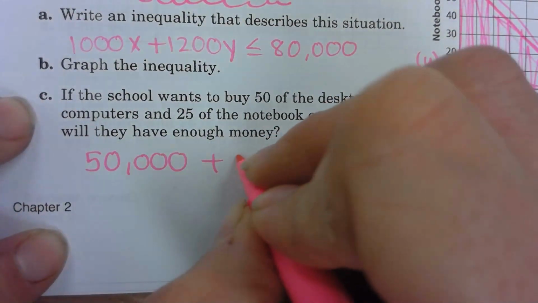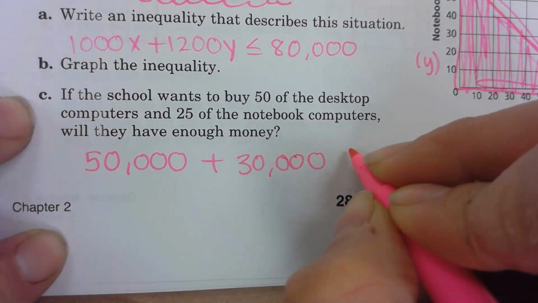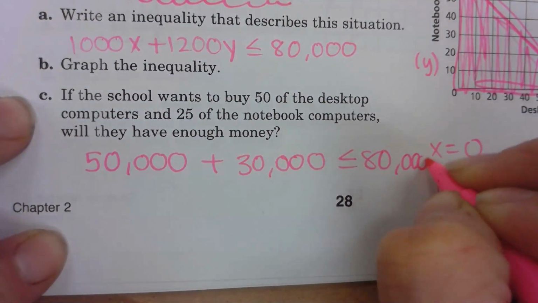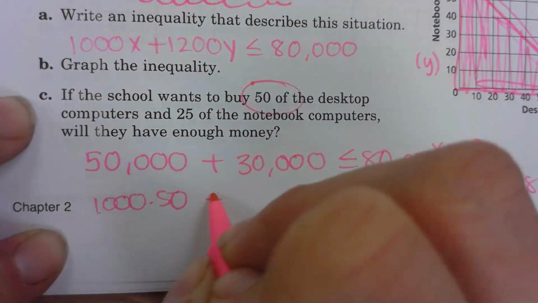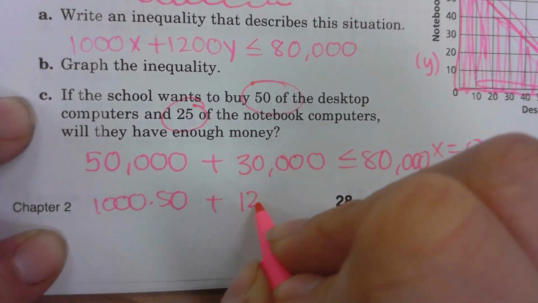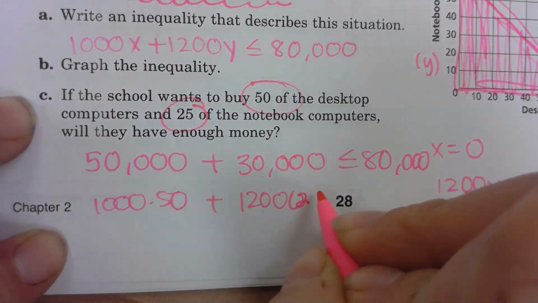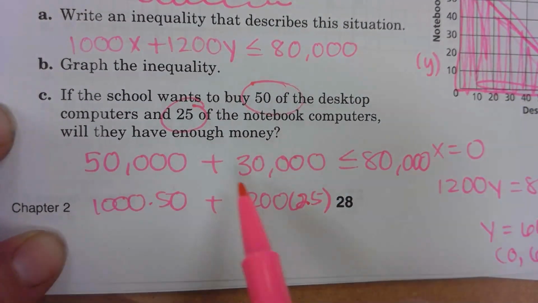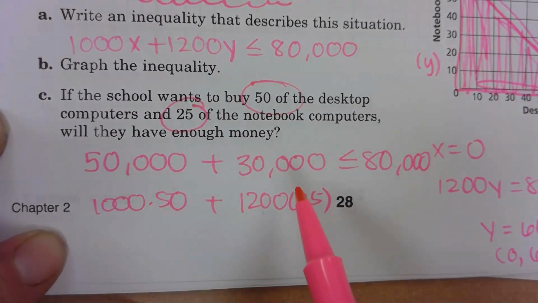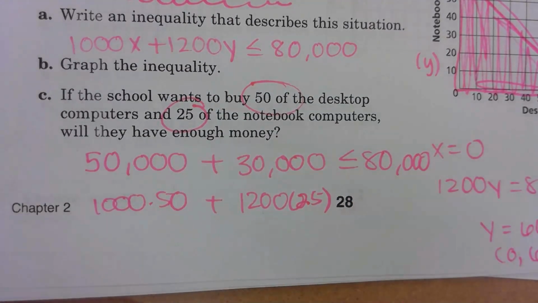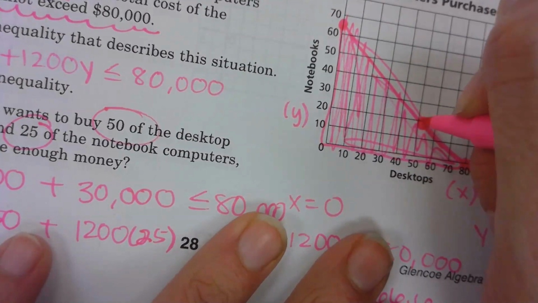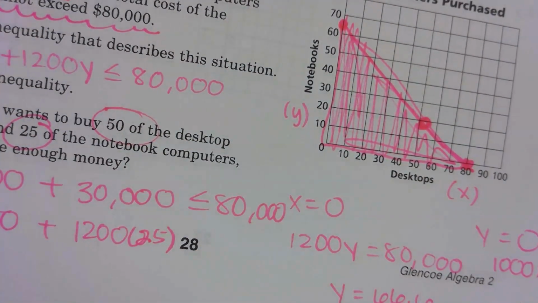He's not wrong. Okay, so what he did to get that was he plugged in 50 for x. So he took 1,000 times 50. He plugged in 25 for y. And then multiplied those out and got 50,000 and 30,000. And because 80,000 is less than or equal to 80,000, and Lily nailed it, the point was on the line. So on the line and the line being solid means yes, they can afford to do it.